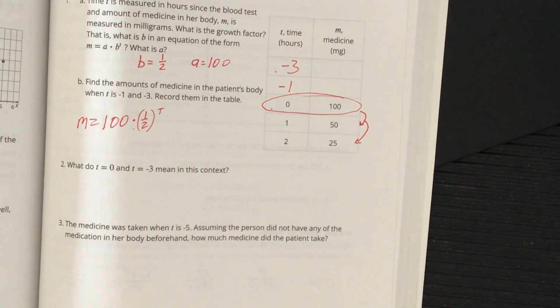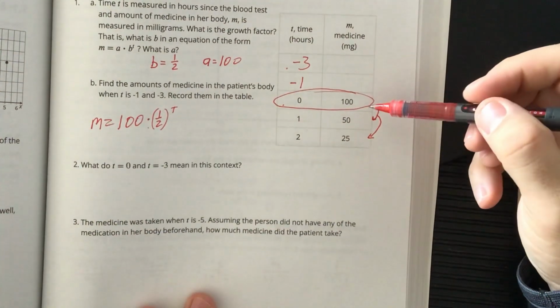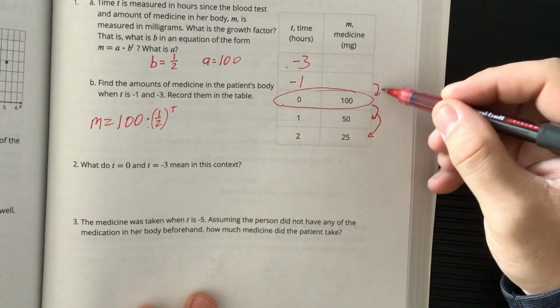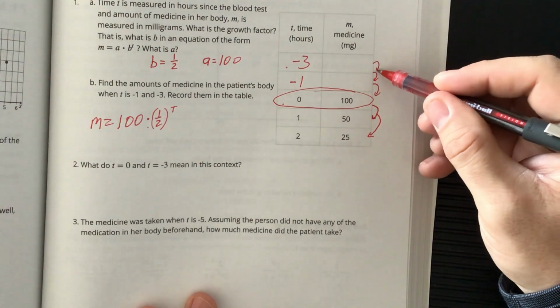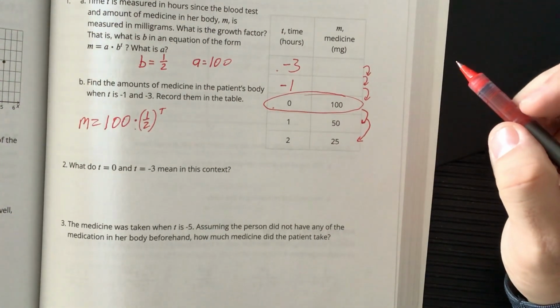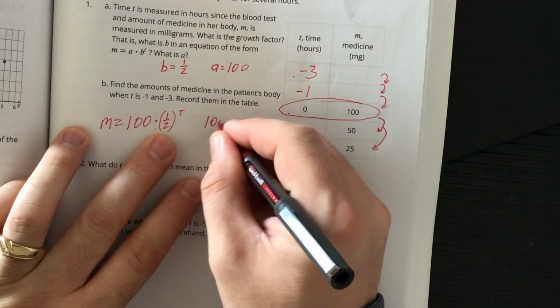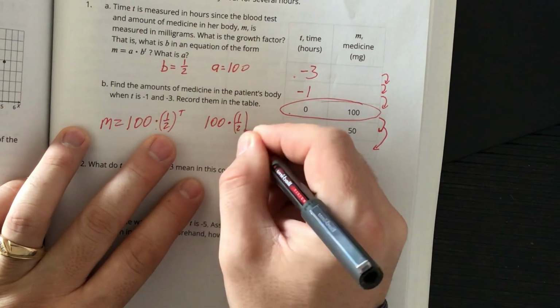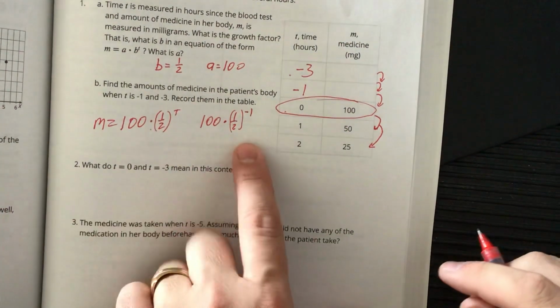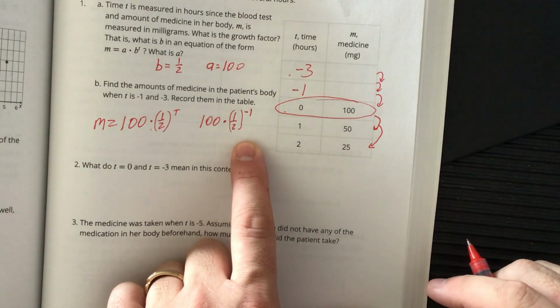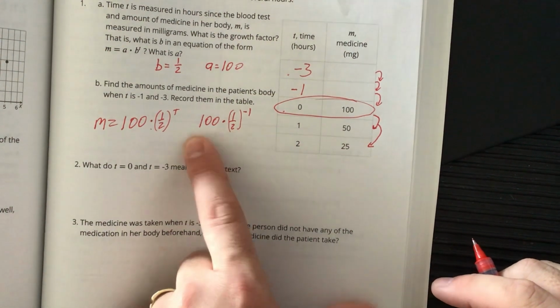Caleb, would it be 0? Remember, the pattern's going to continue. Oh, it is. So that means 200. You can check it. Here's the equation.